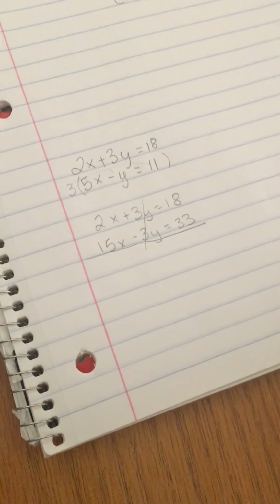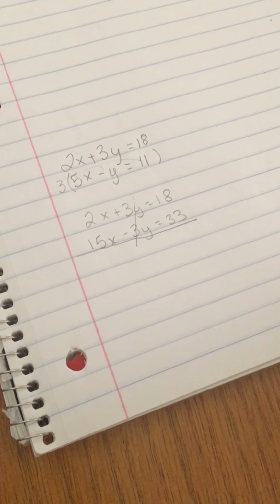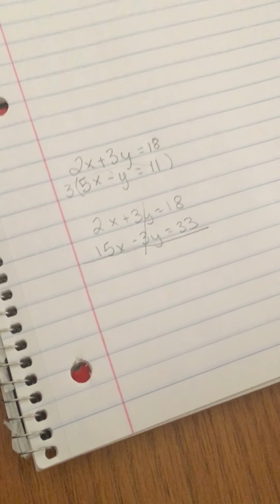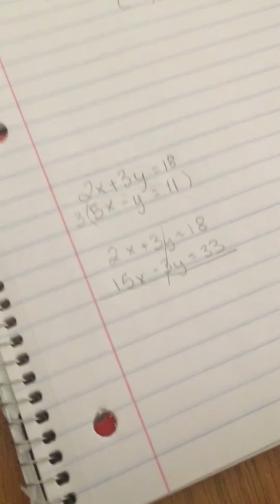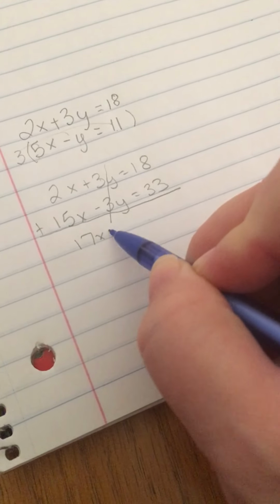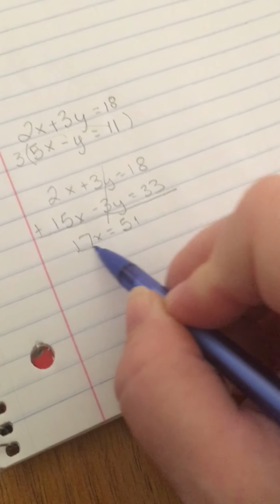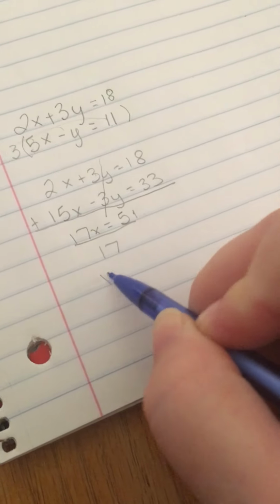So again, I'm trying to get coefficients that are opposites of each other with the same variable, and I can distribute something through to make that happen. Now when I add it together, I have 17x equals 51. When I divide by 17, I get x equals 3.